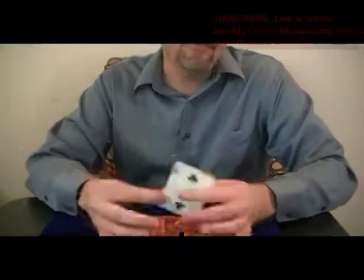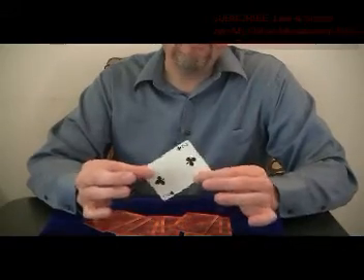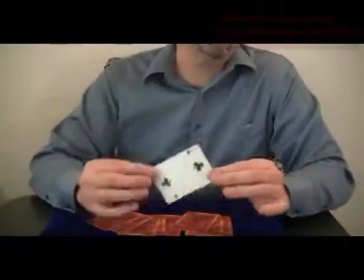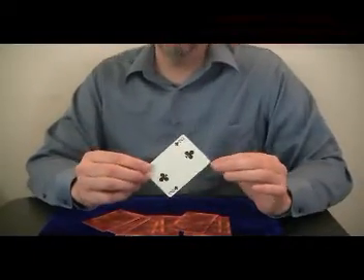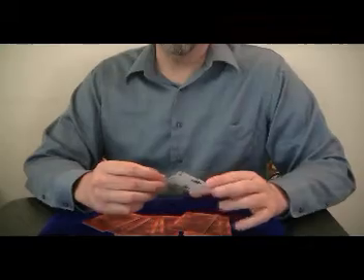So I hope you like that. That's a clever little packet triumph effect. And credit to David Acer. It's from the old Genii magazine, but I've taken it and I've changed it somewhat. Okay, made a little variation.